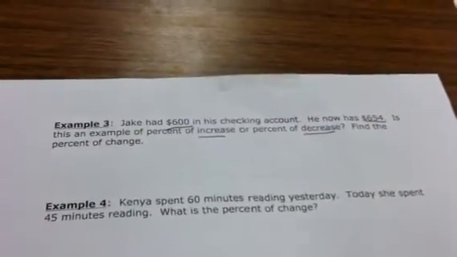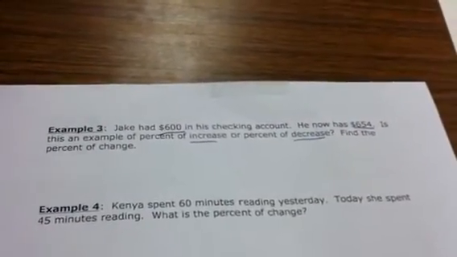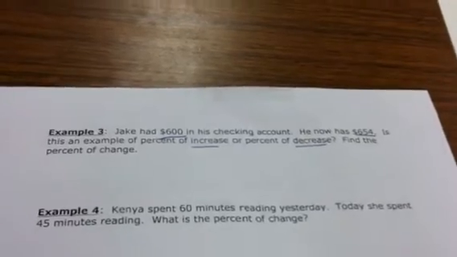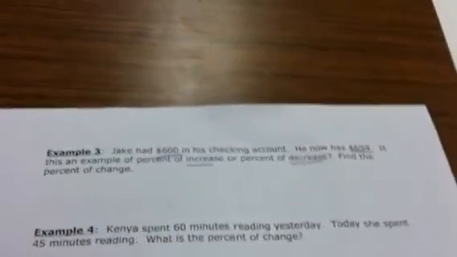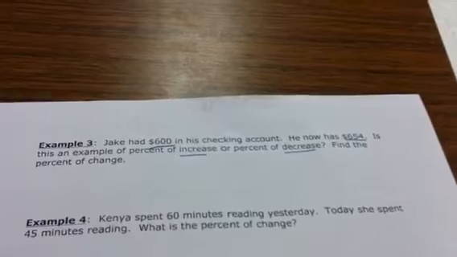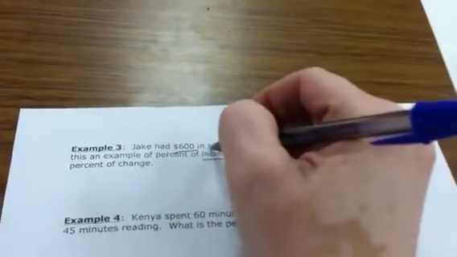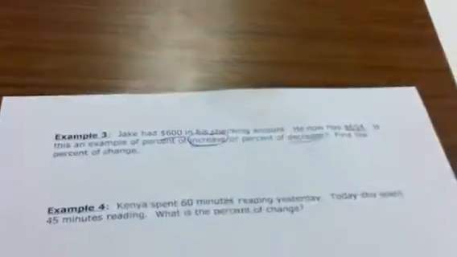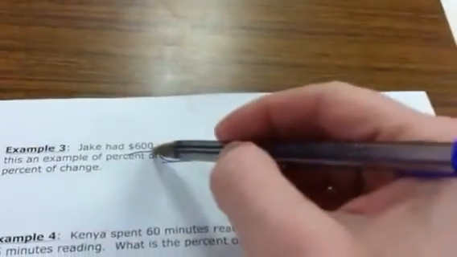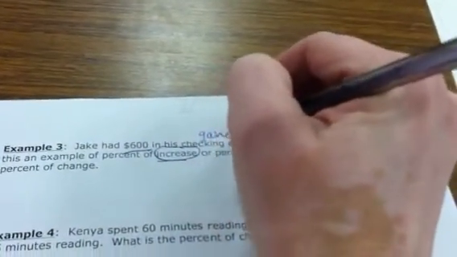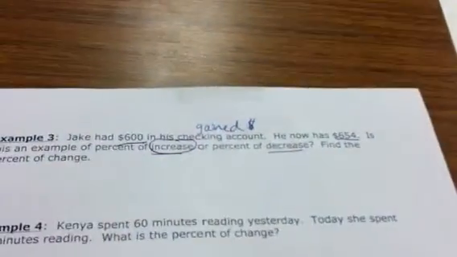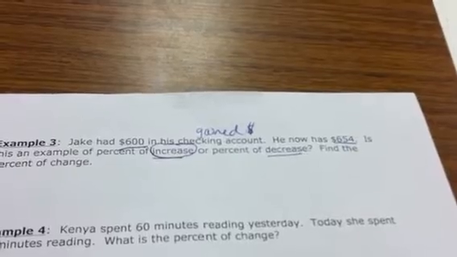Which one do y'all think that it would be if he started at 600 and now he has 654? I hope that you said increased. He has gained money. He went from 600 all the way to 654. He gained it. So that means we have an increase.